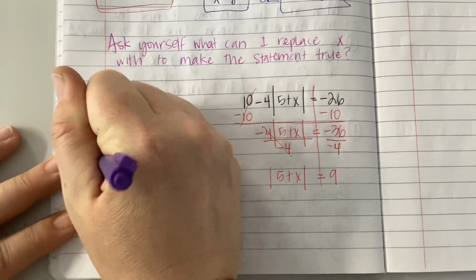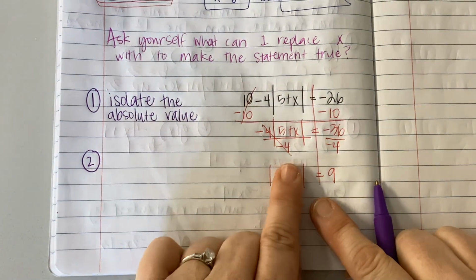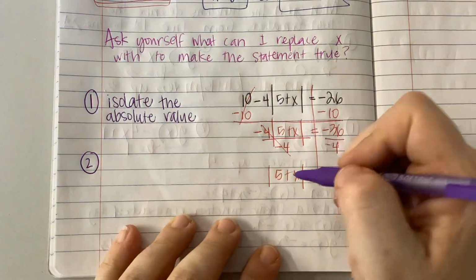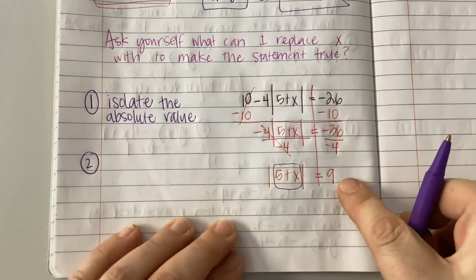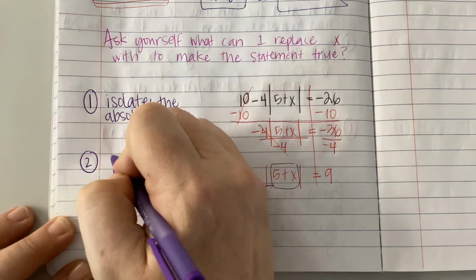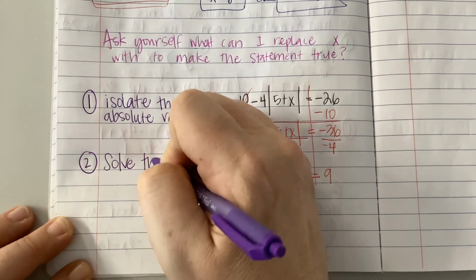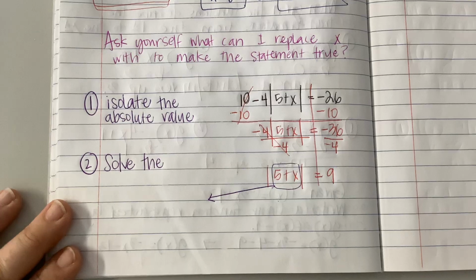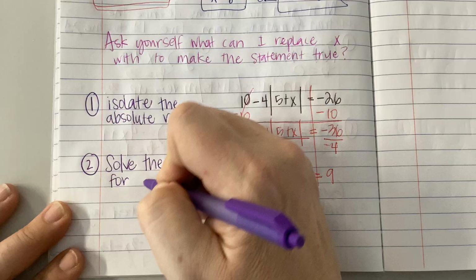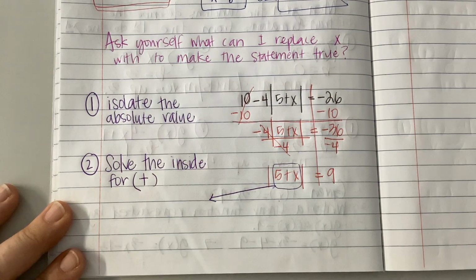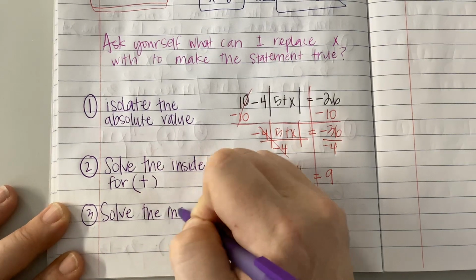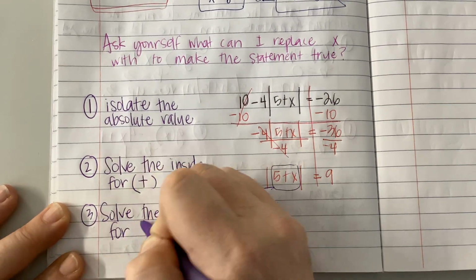Now, something is going to have the absolute value of 9. I'm going to solve the inside for positive, and then I'm going to solve it for negative.